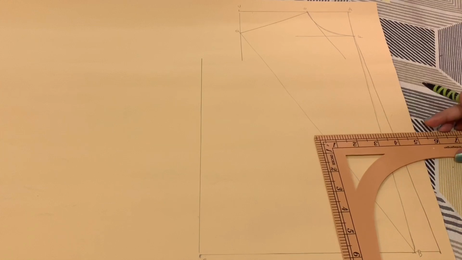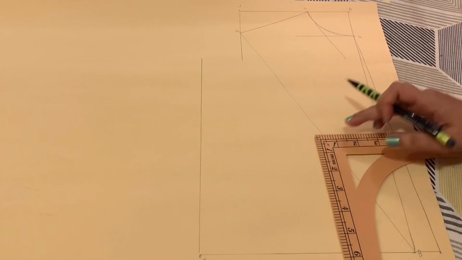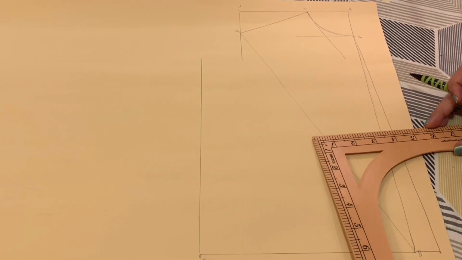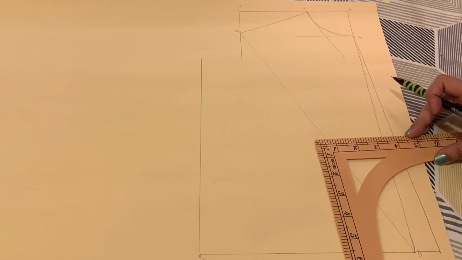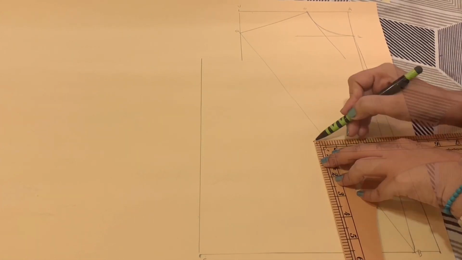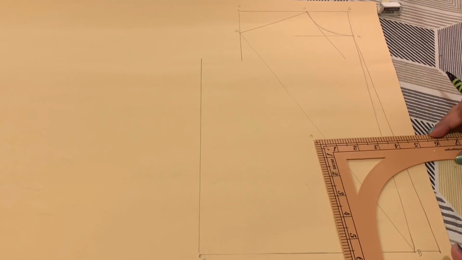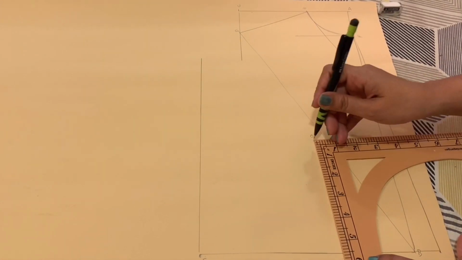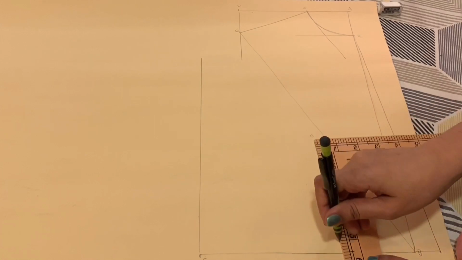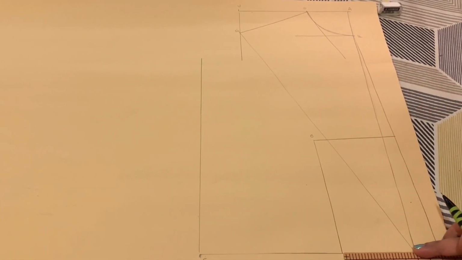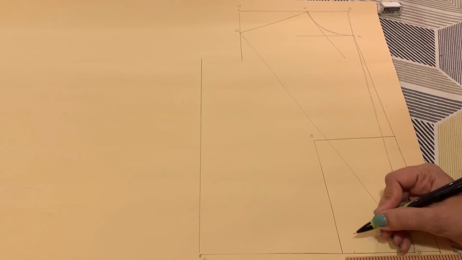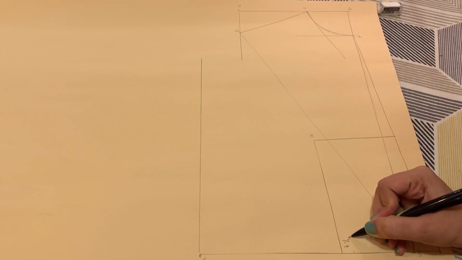Now keep the ruler in a way that the distance from the center front is the bust span divided by 2 plus quarter, and from the bottom is the dart length. In this case, it's 5.5. Connect this line downward and cross it by 1/4 inch. Now go in by 1/2 inch and reconnect it with O.